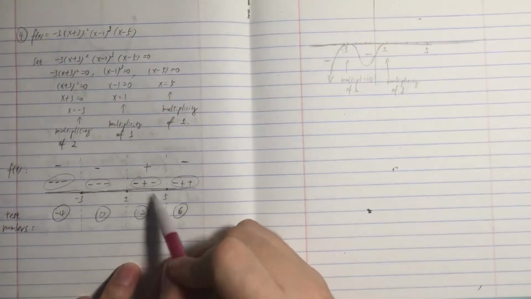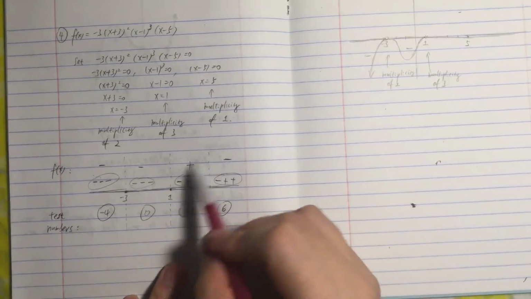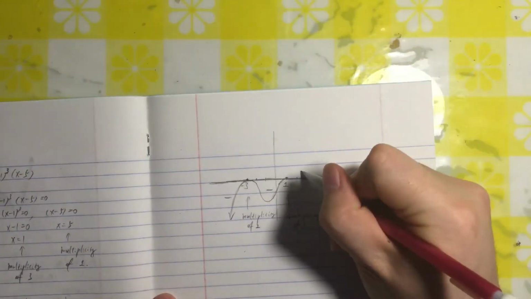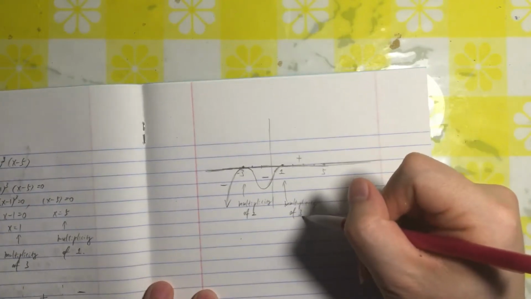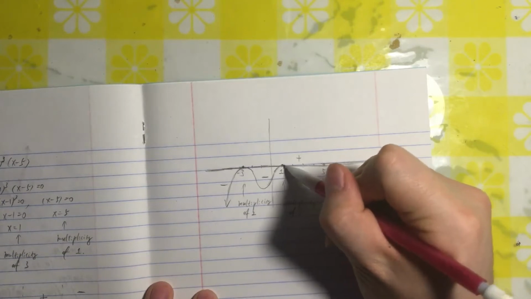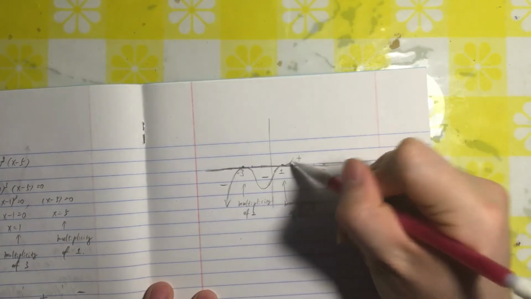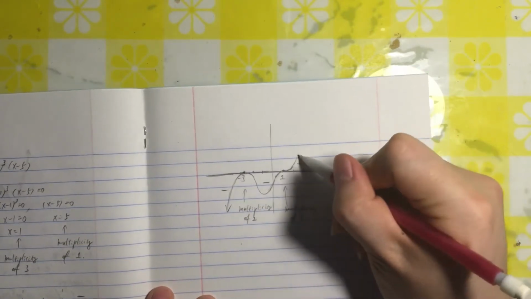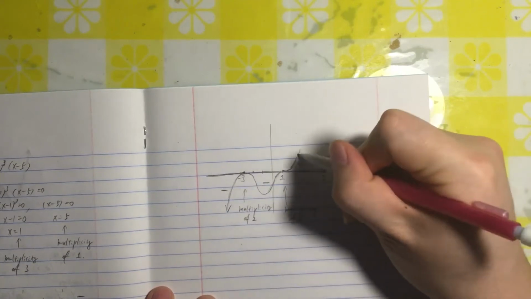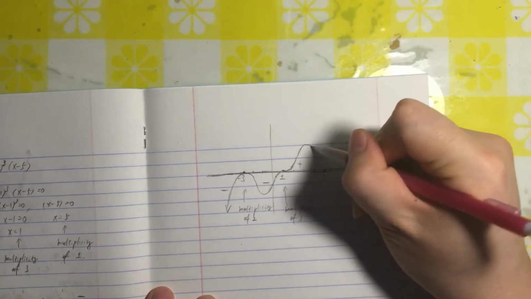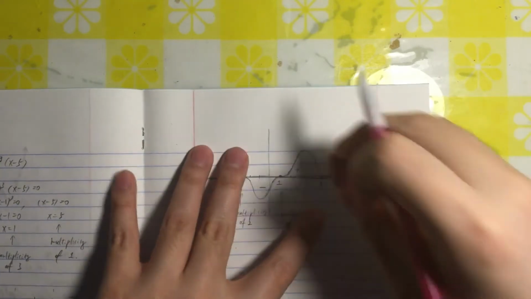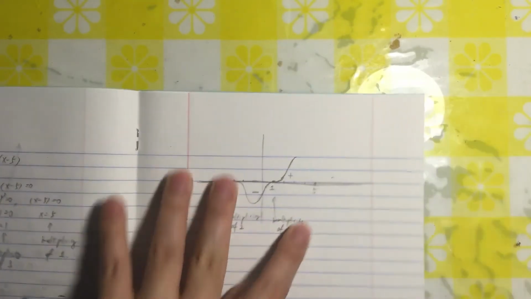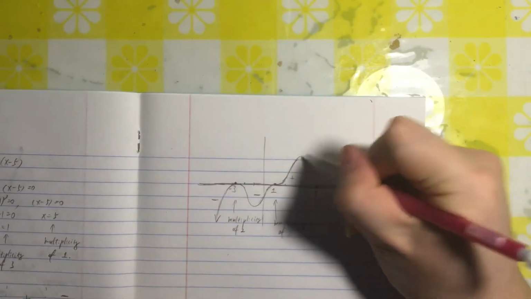When x is between 1 and 5, function f is positive, which means function f goes above the x-axis. And at number 1 here, the multiplicity is more than 1, so there's a little curvature at the zero. At 5, the multiplicity is 1.